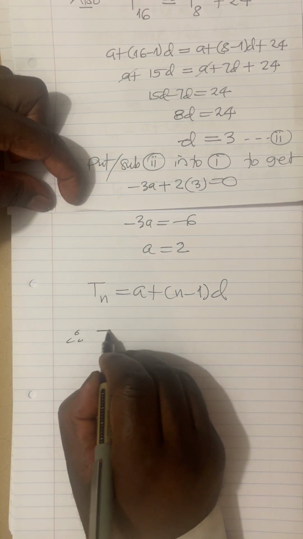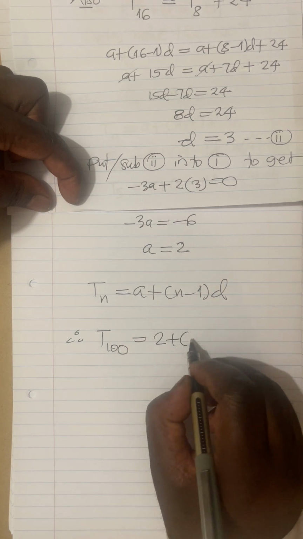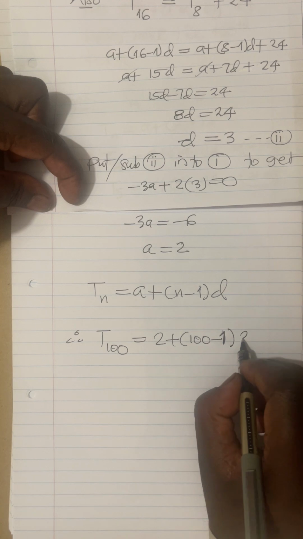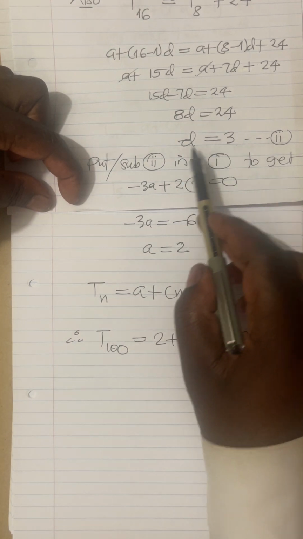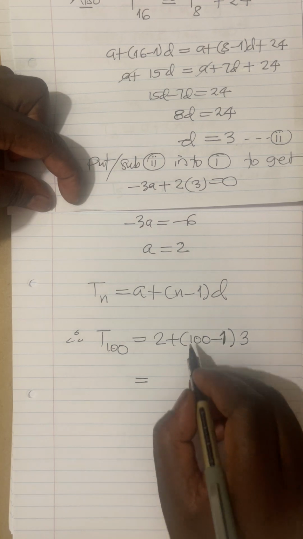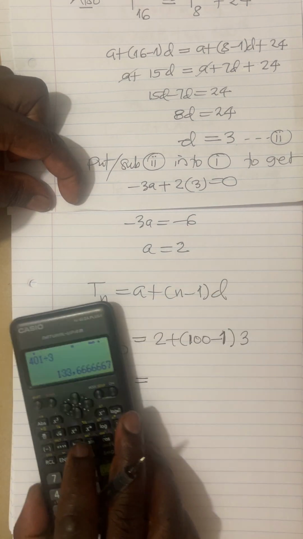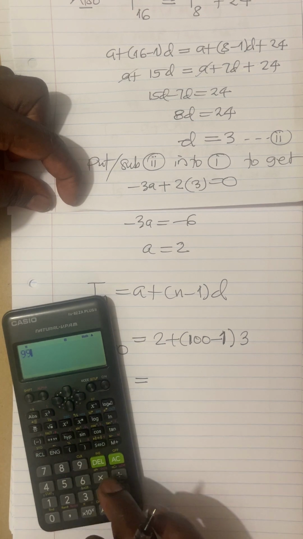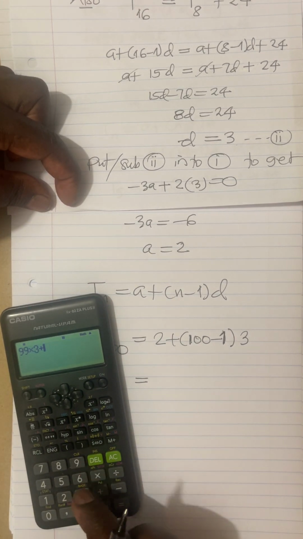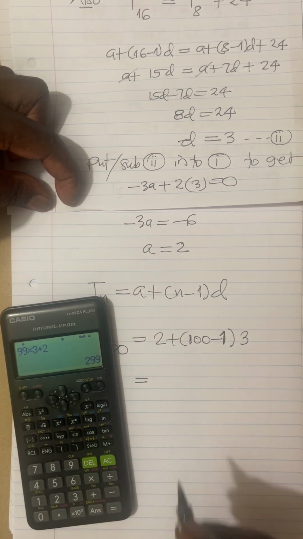Therefore term number 100 will be equal to 2 plus 100 minus 1 times d, which is 3, calculated up there. Punching this into the calculator, sorry, it's 99 times 3 plus 2. My calculator says 299.